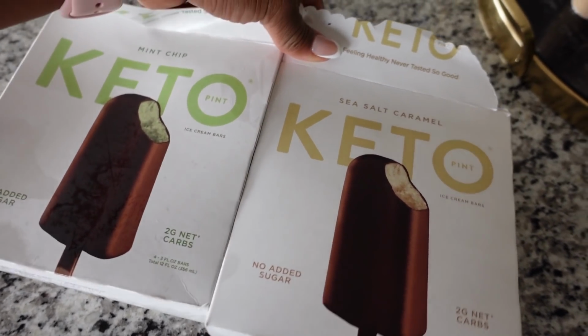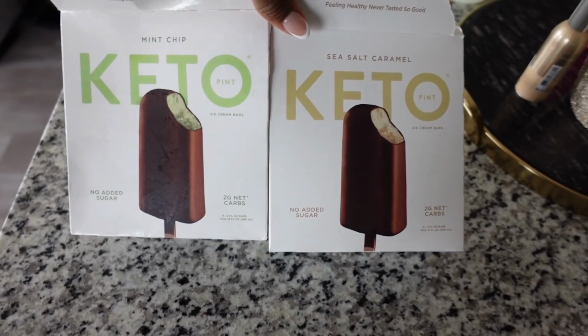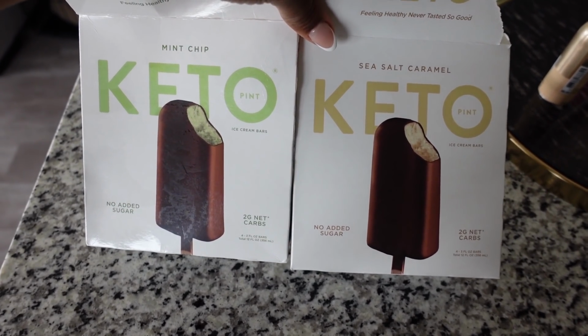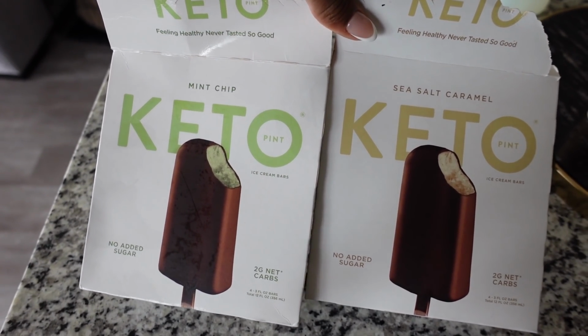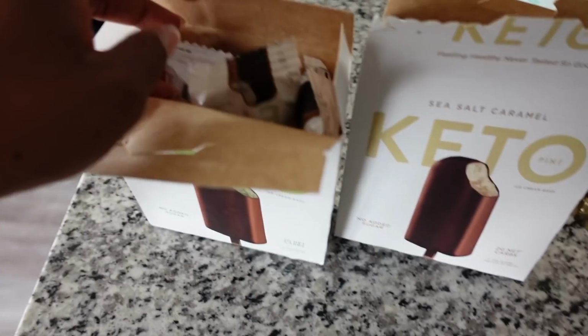I have been loving these, y'all. They're so freaking good, and they definitely curb that sweet tooth, which y'all know I also have. So if y'all have not tried these, I definitely recommend y'all should. But let's get that mint chocolate and get these back in the fridge.